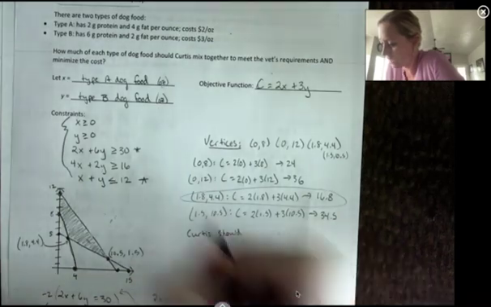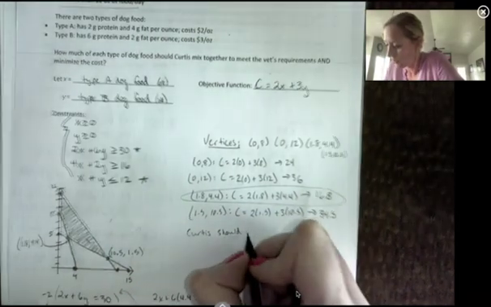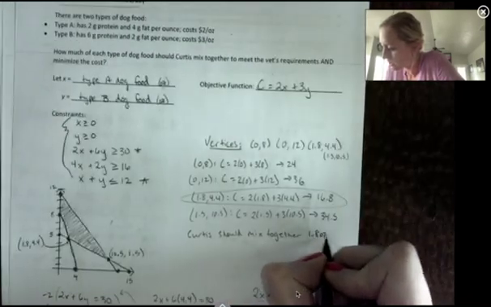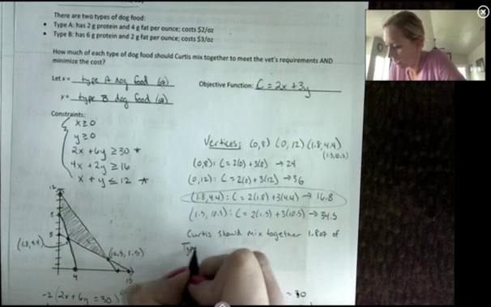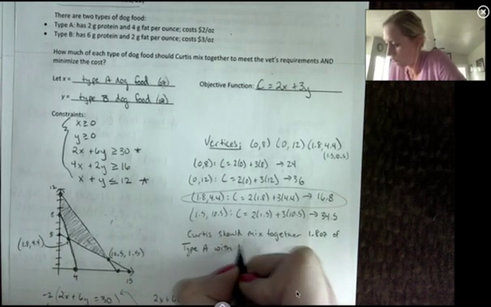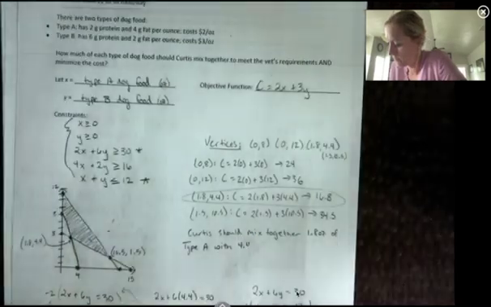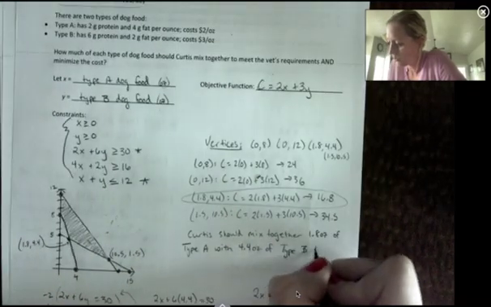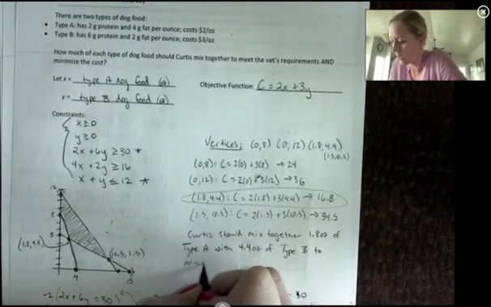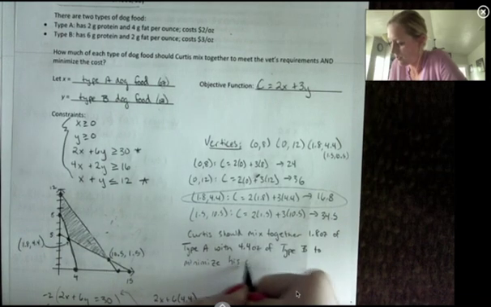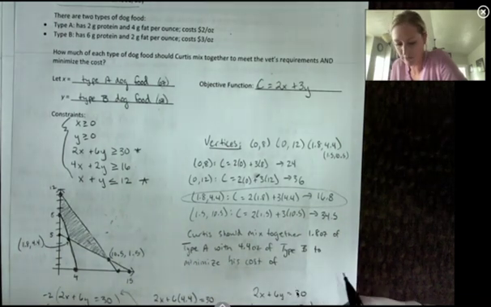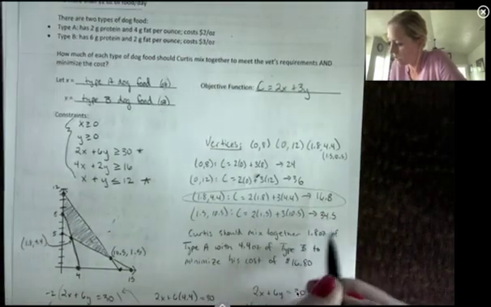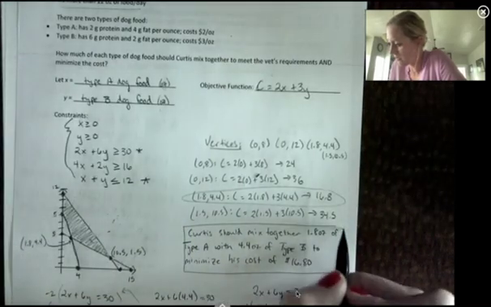So remember the X was type A, Y was type B. So mix together 1.8 ounces of type A with 4.4 ounces of type B to minimize his cost of $16.80 if I turn that to a dollars and cents amount.